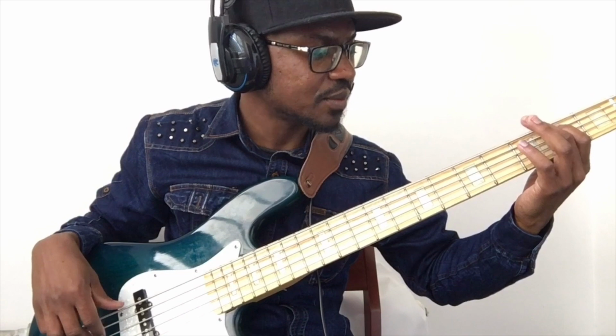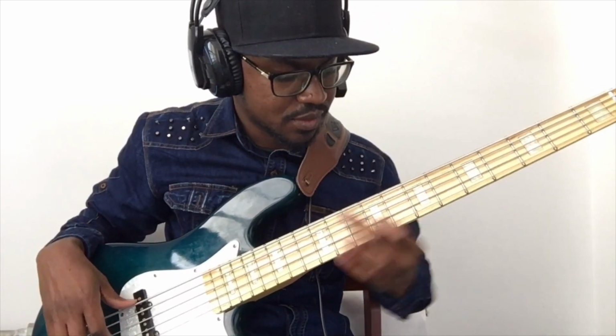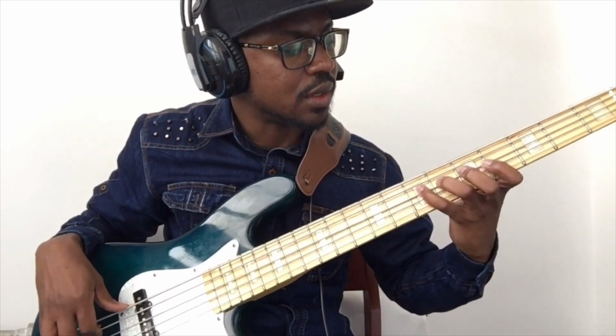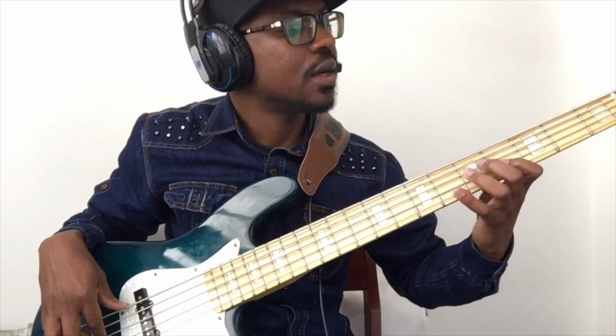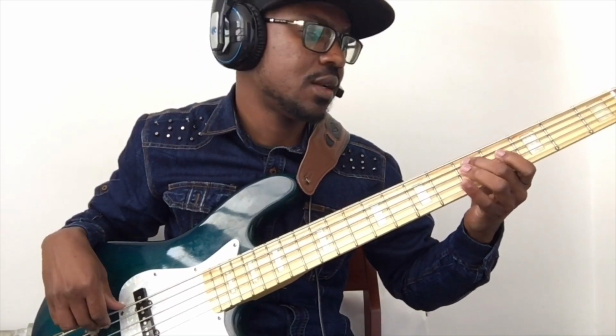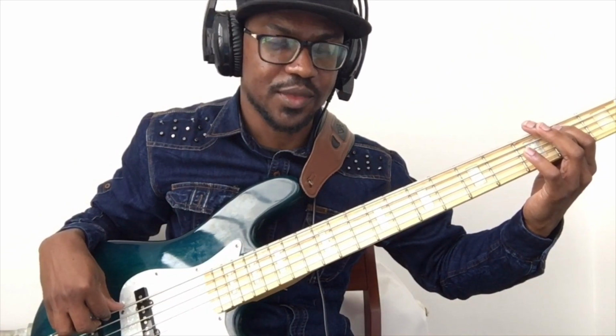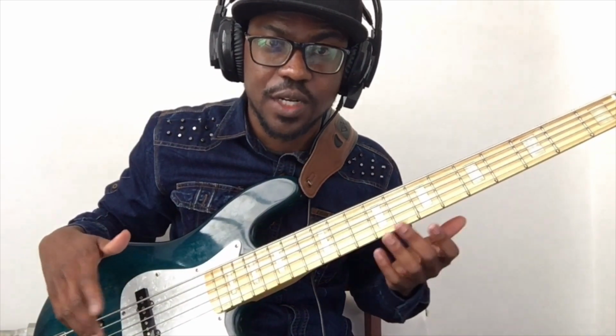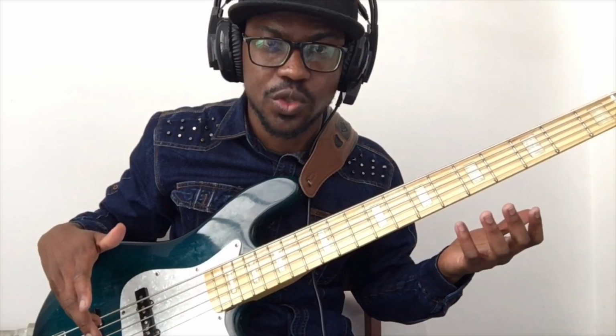Then you continue to the Dorian. So I hope this gives you an idea of how you can form your licks across several modes.